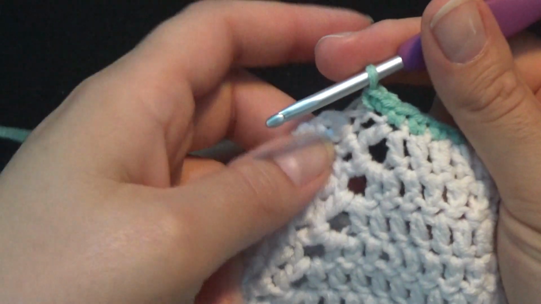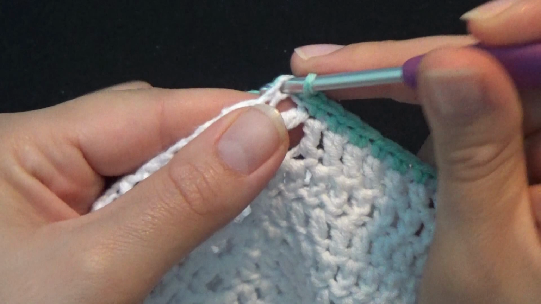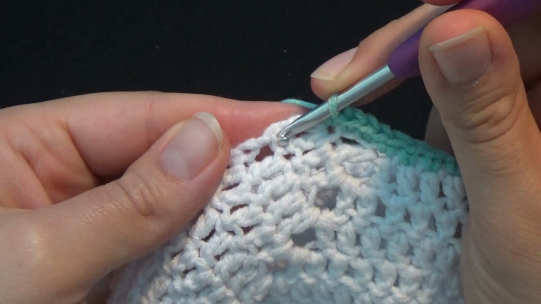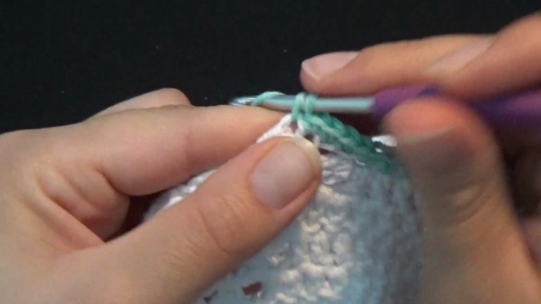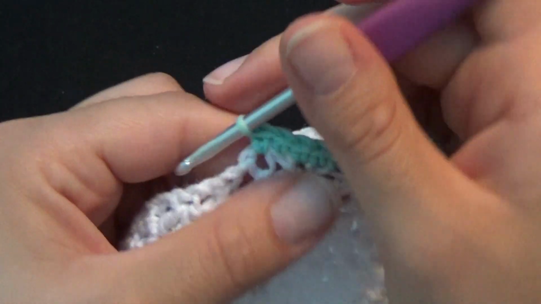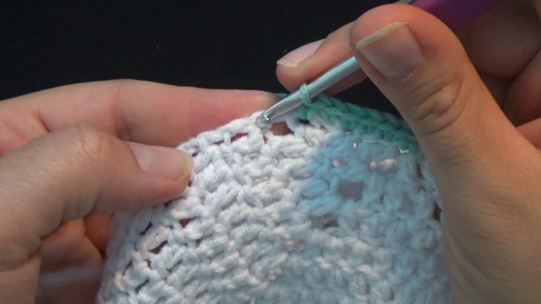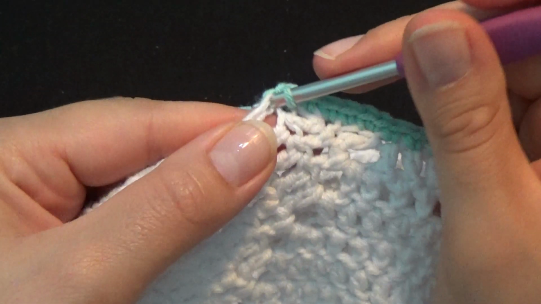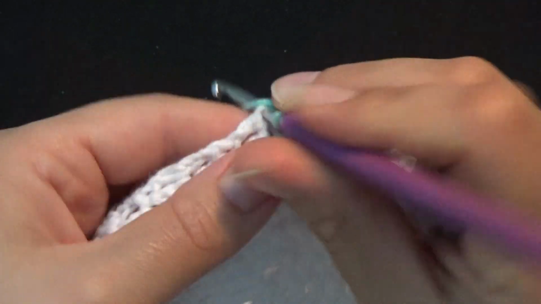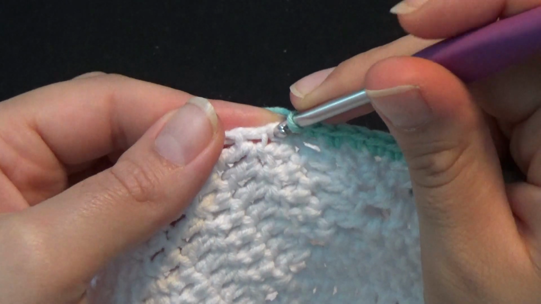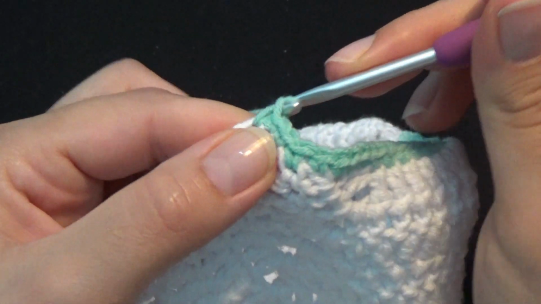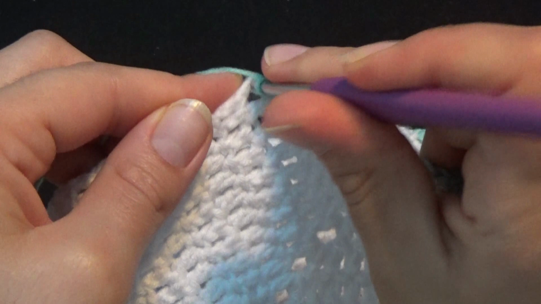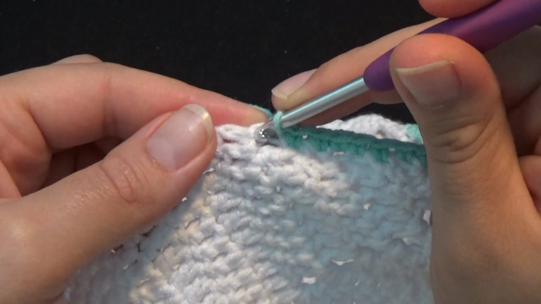So again, I have my two chains, so one single crochet on the first one, one single crochet in the second one. Now the bottom part of the double crochet, the top part of the double crochet, one single crochet down here, one single crochet up here, then the first chain and the second chain in the one where the double crochet was crocheted into. Okay, so first one single crochet in the first chain, and then one single crochet in the second chain, then one single crochet in the bottom of the double crochet, one single crochet on the top of the double crochet, on the top of the stitch, then one single crochet in the first chain, one single crochet in the second chain.